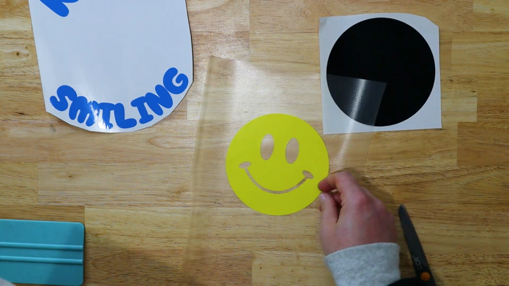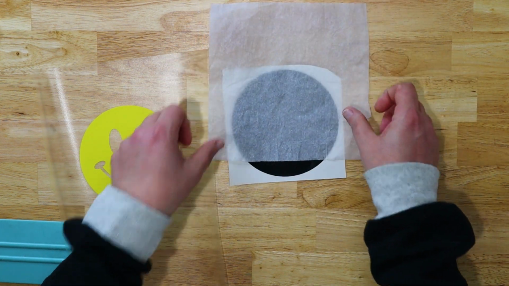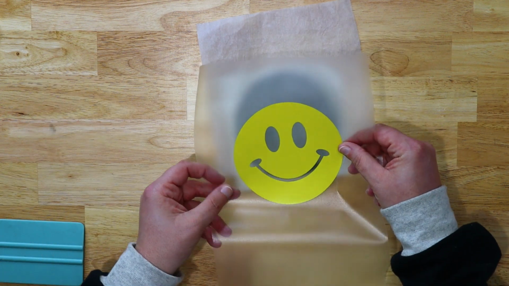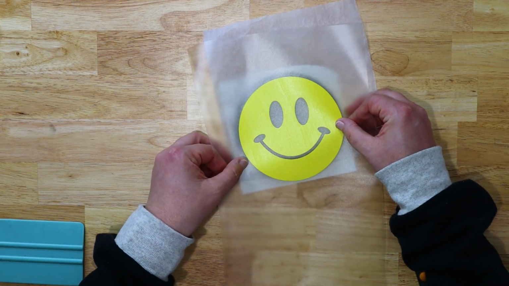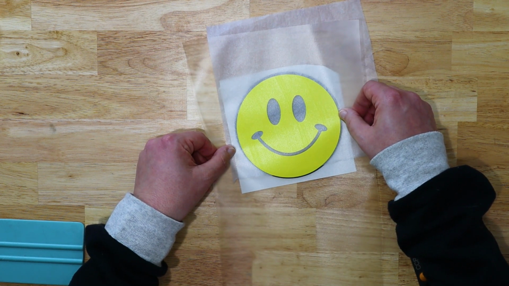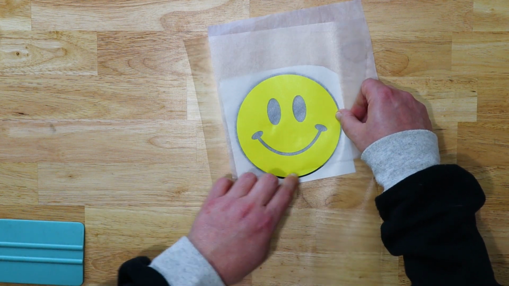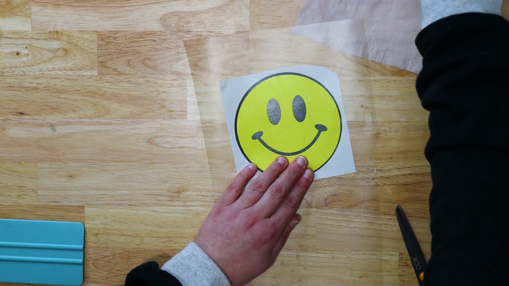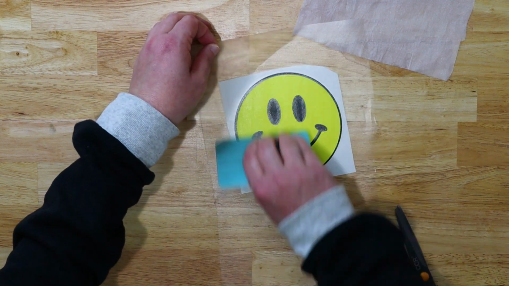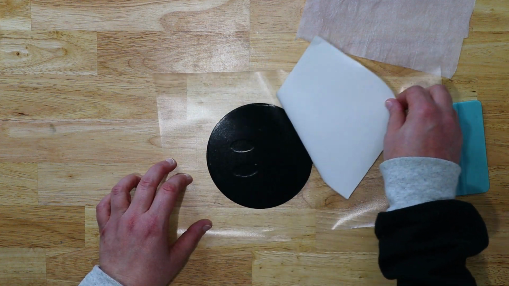Now I'm going to take my big black circle, and that's going to go under my smile, and I'm going to use some parchment paper to help me line my smile up. That way I make sure that it's exactly where I want it to sit. So you're going to kind of put the smiley face with just a little bit of a tail hanging out over your parchment paper, and then you're going to line it up with the black until you're happy to where it's centered enough that you're satisfied. And then I'm going to go ahead and take the parchment paper out and push my smiley down and use my squeegee here to press it down. Then flip it over again and remove the backing from the black section.